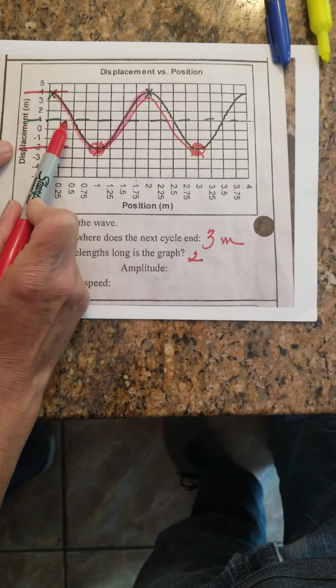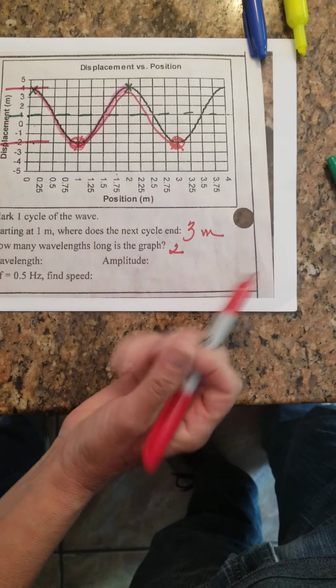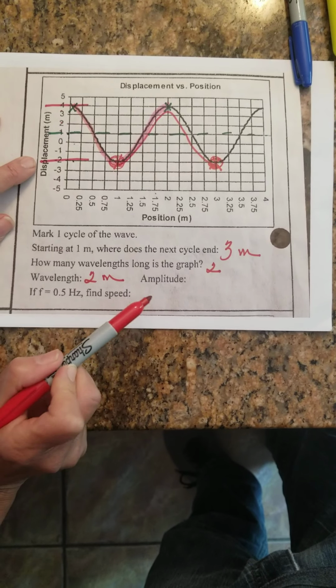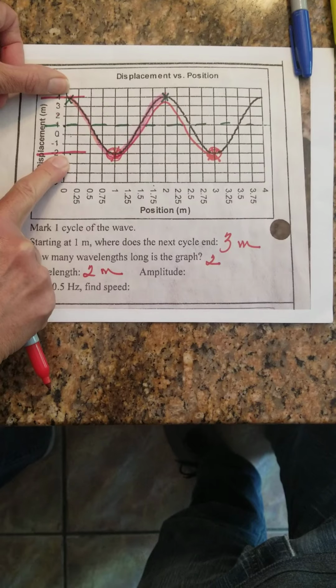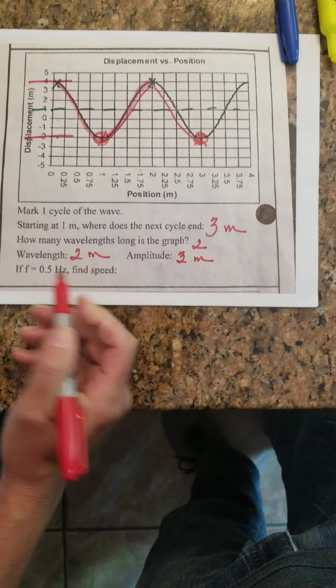Wavelength, the length of one wave, if I start at the crest and go to the next crest, it is 2 meters. So I'm reading these right off the graph. Amplitude we discussed. We said the wave height is 6 meters. Half of that is the amplitude. So that is 3 meters.